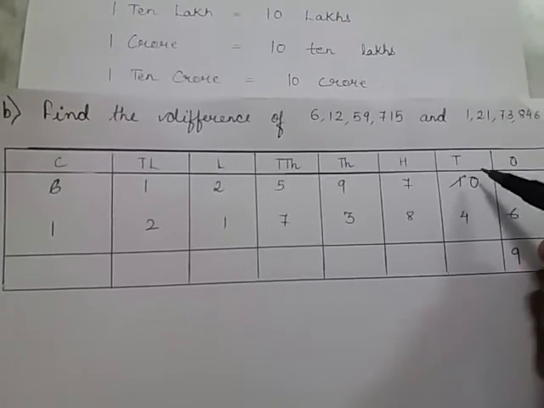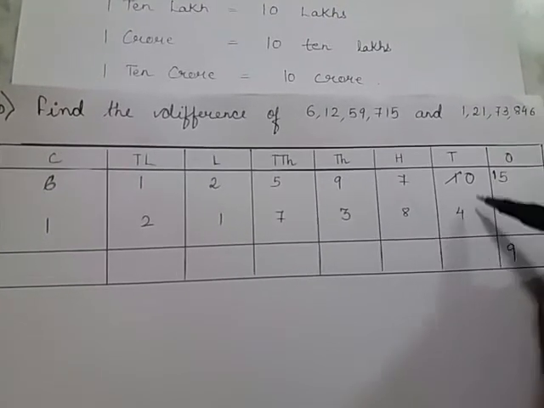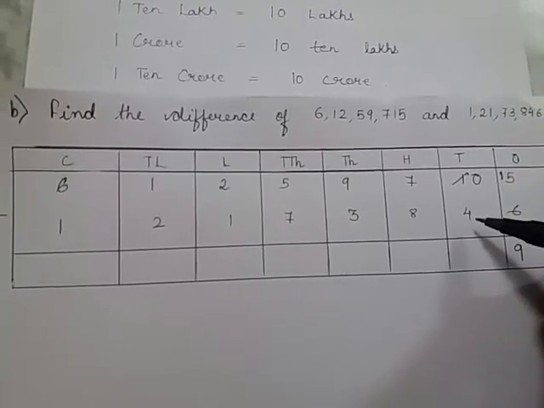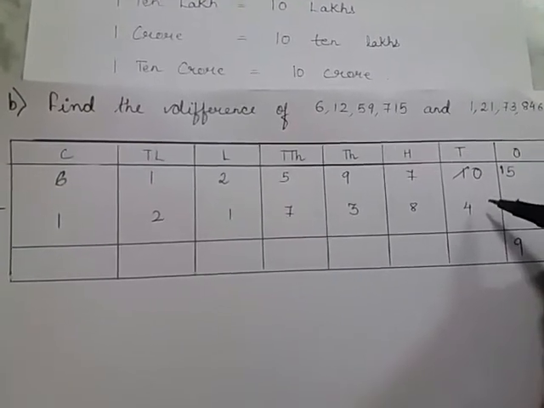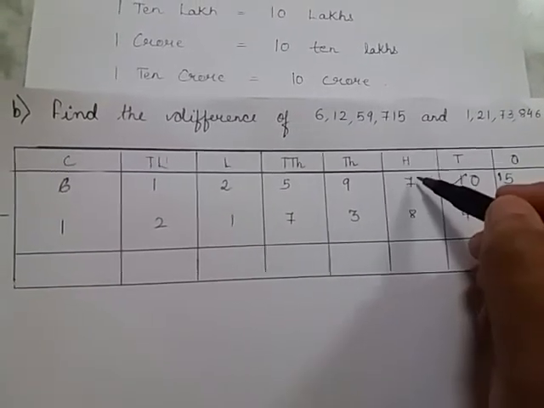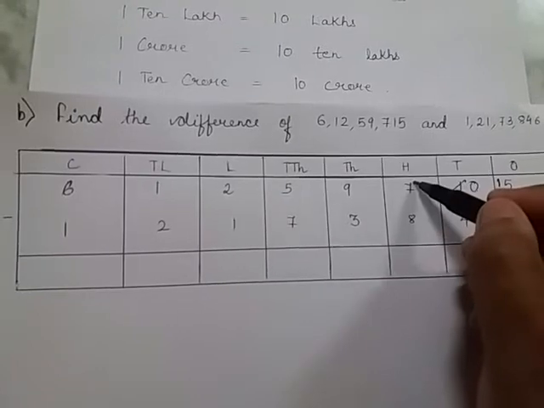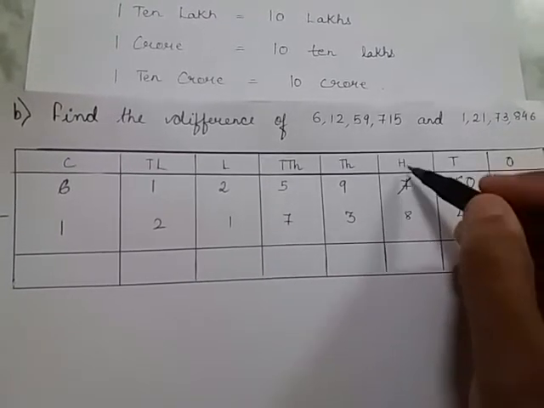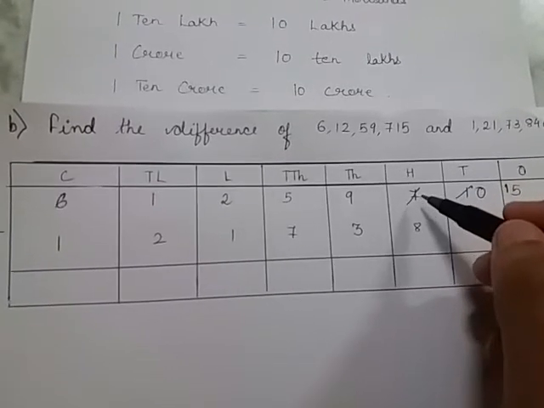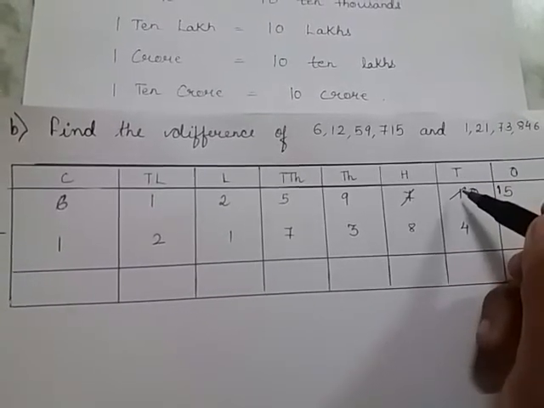Now when we will subtract this place, that is from 0 we have to subtract 4, again we know this is not possible. So what to do? We will again take a number from this place. We will take 100 from here and we will put it here. As we know, 100 is equal to 10,000.